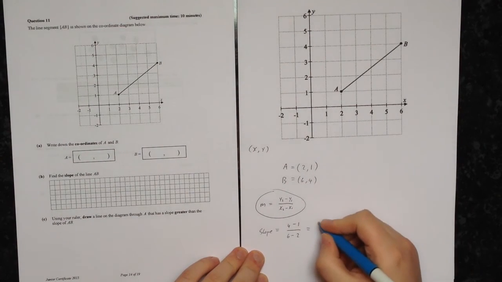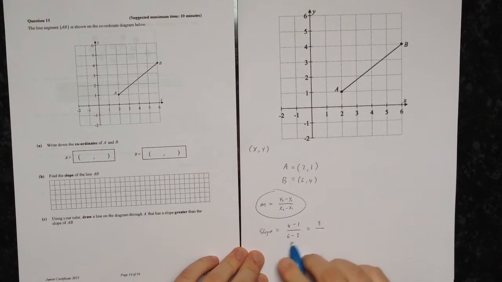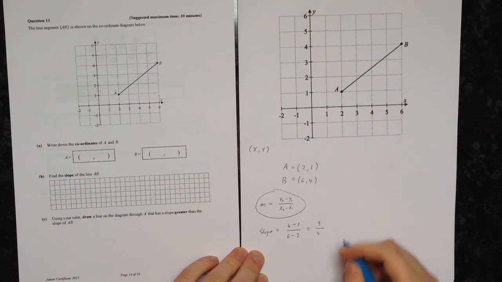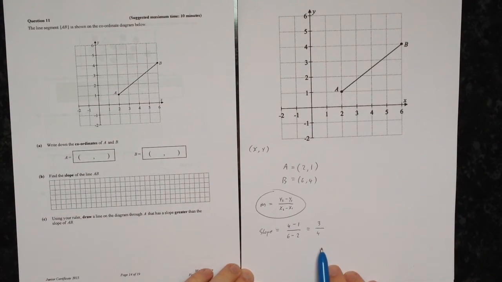So that will be equal to 3 over 6 minus 2, which is 4. So the slope of the line AB is 3 over 4.